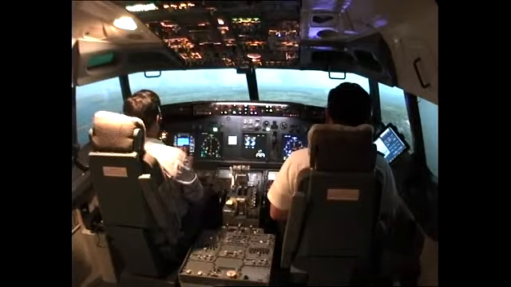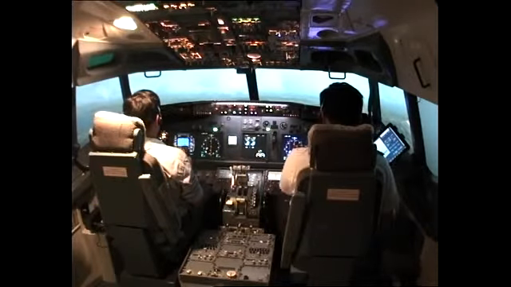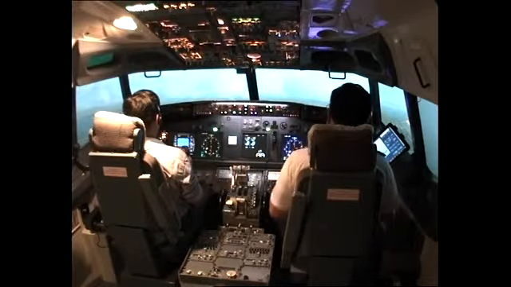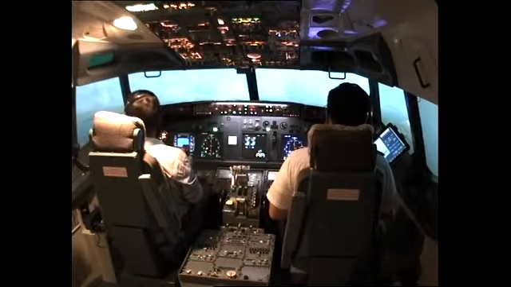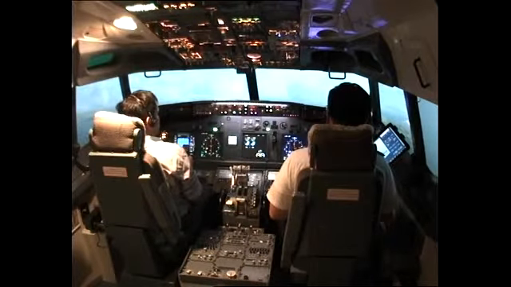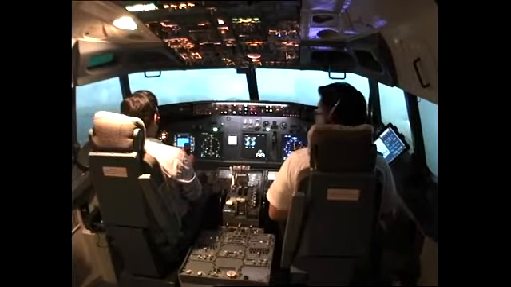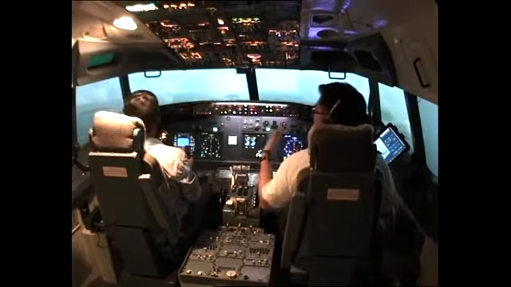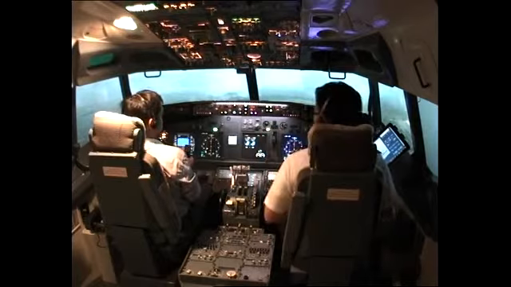Set. So now we are on the downwind leg, and we will turn base shortly. Turn the base.